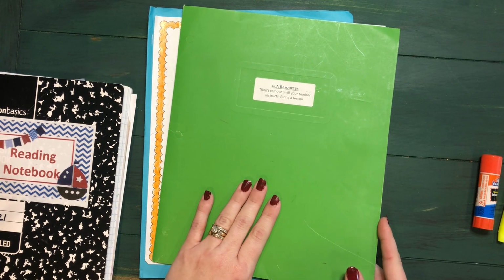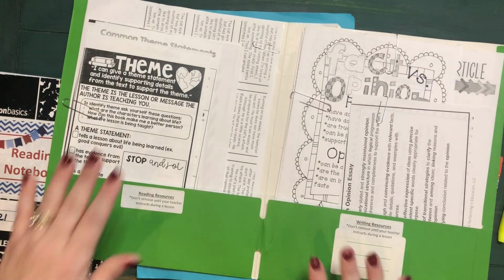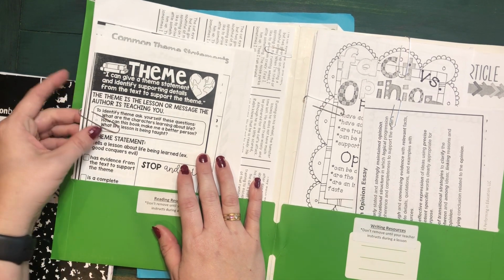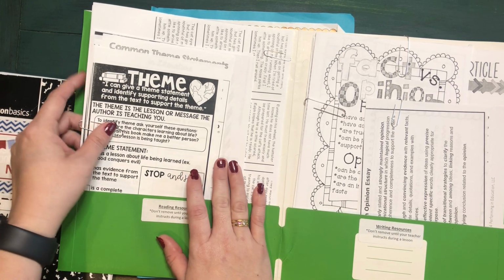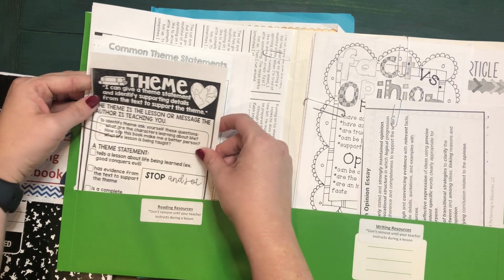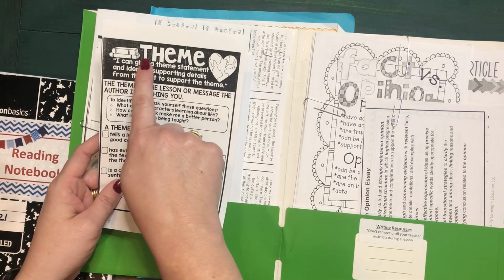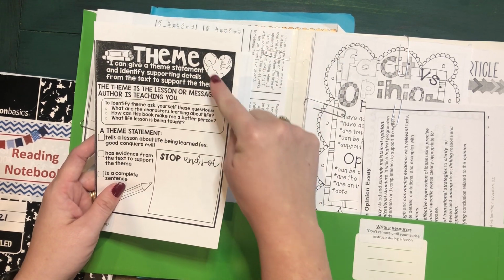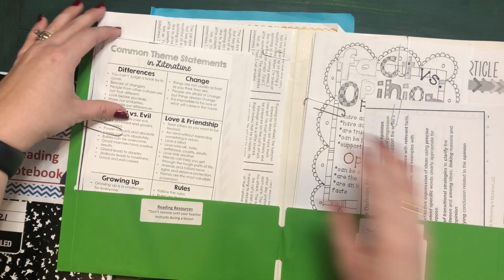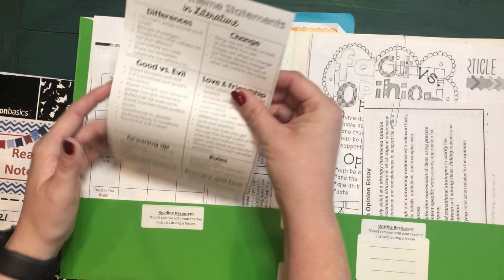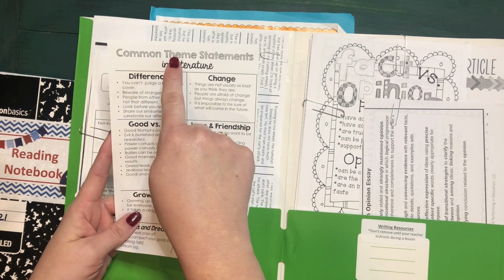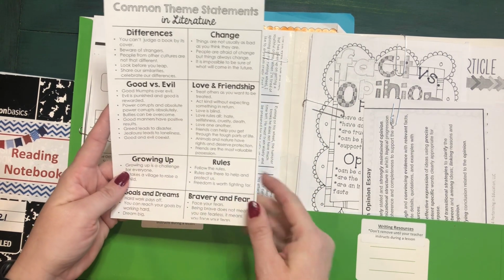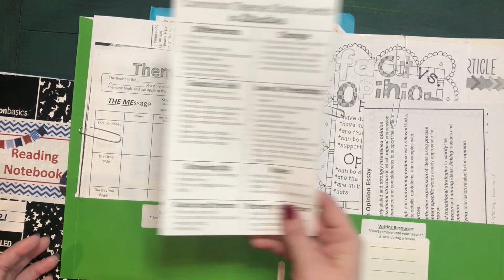First, you're going to take out of your green resources folder on the left side the teach pages that you need. Remember, if yours are slightly out of order, just make sure you pay attention to the ones that you need to pull out. The first one you're going to get today is the one that says theme and has a black bold strip at the top that has a heart and books. And then the second and last page that we're going to need today is the page that says Common Theme Statements in Literature. And then you will see that there are 8 boxes that has information recorded in them.